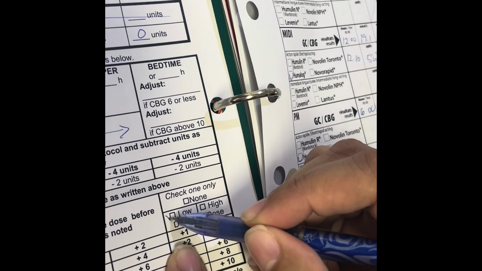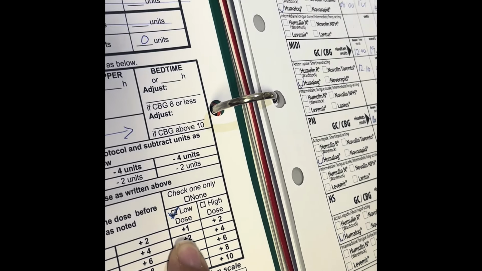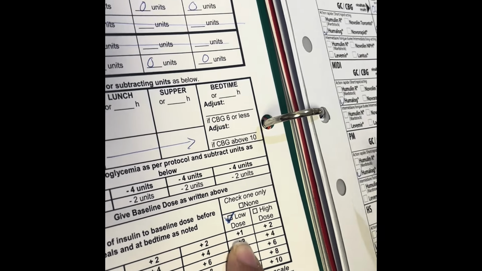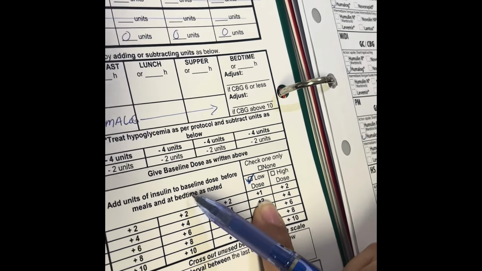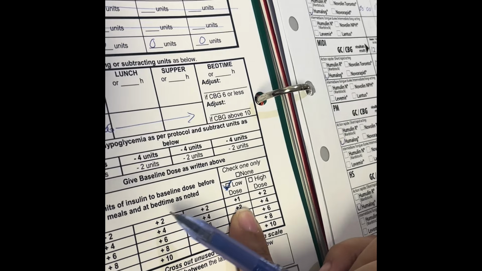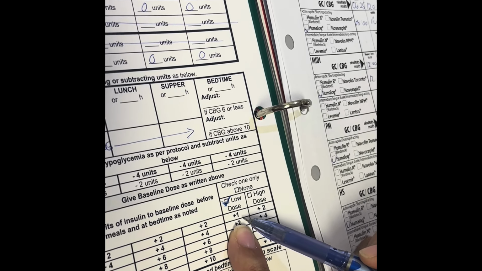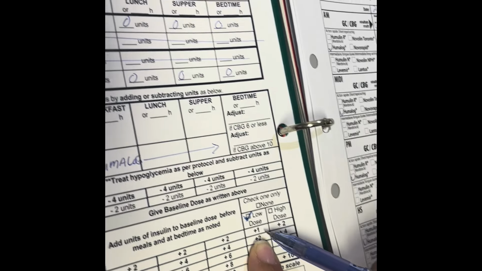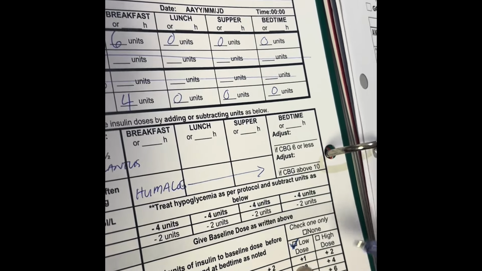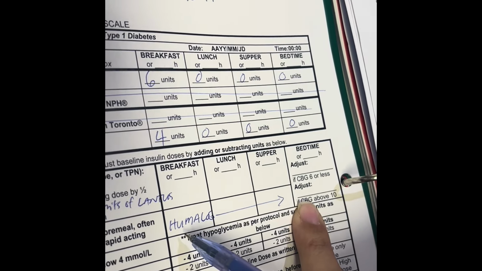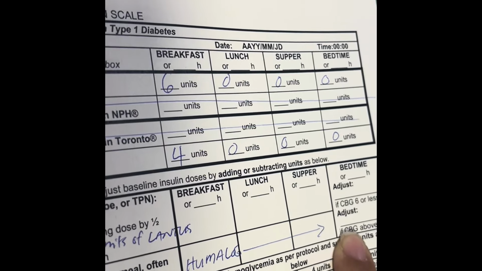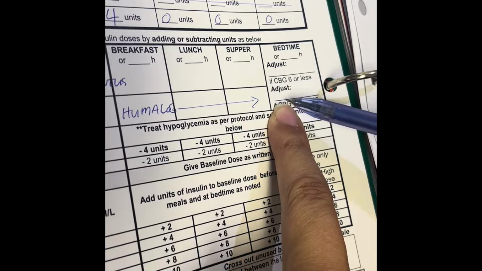We're gonna pretend like the doctor has already ticked off low dose. So 12.1, 12, we're gonna go here. It says +1, add units of insulin to the baseline dose before meals and at bedtime as noted. So here when it says +1, it means add 1 unit of what, you ask? Then you slide up. Humalog. They put it here, Humalog. So 1 extra unit of Humalog to the baseline dose.